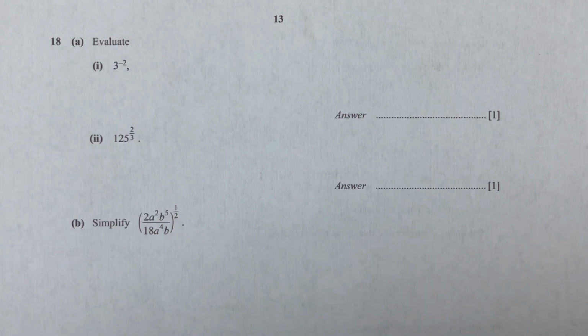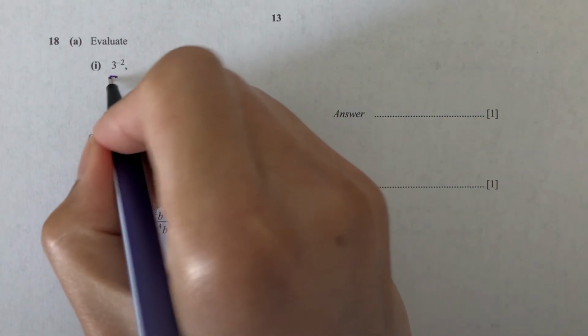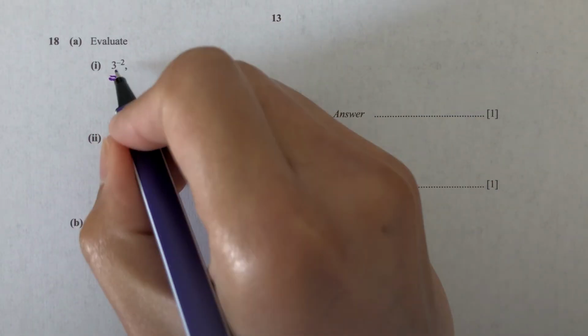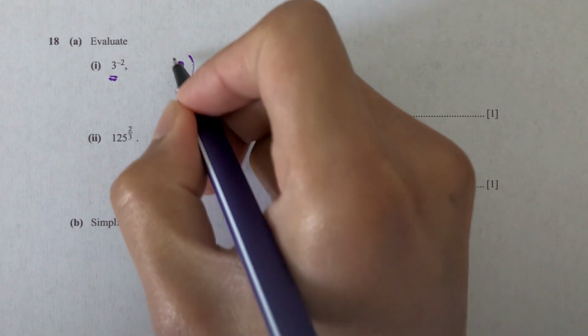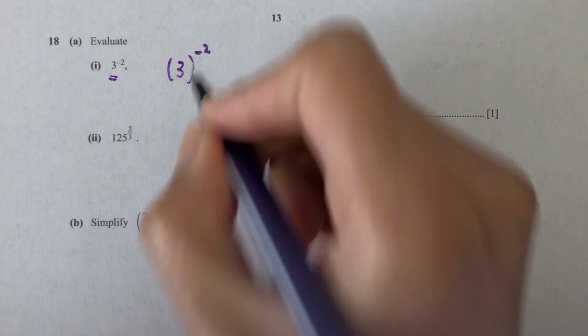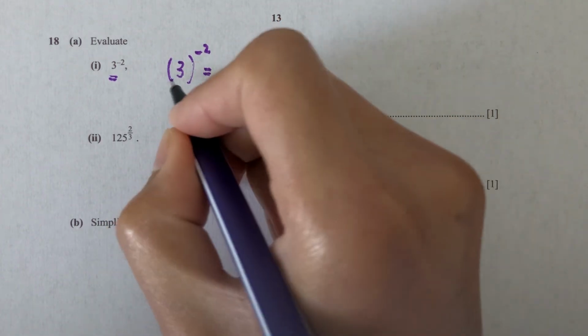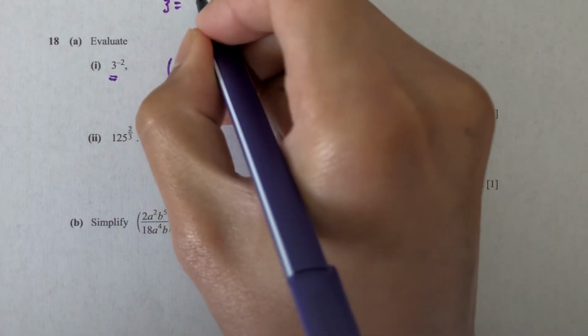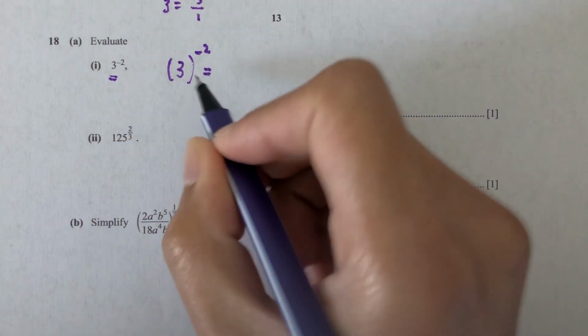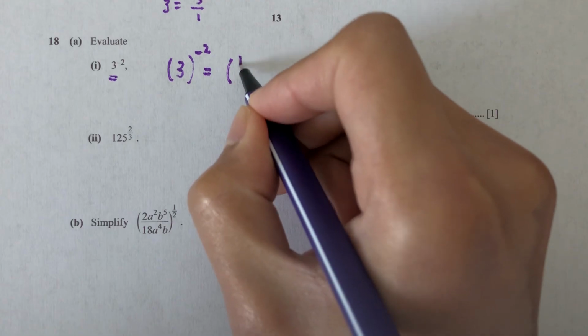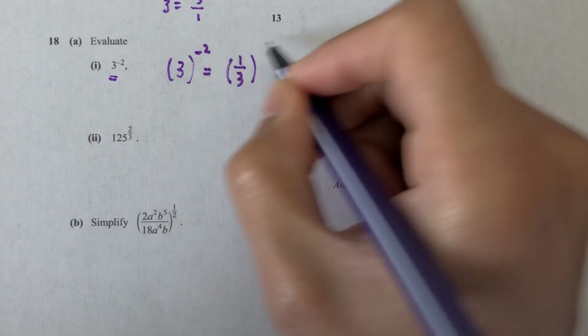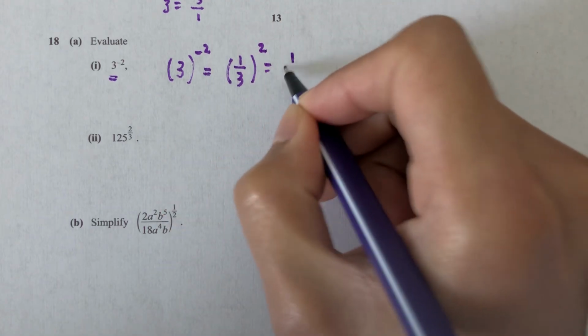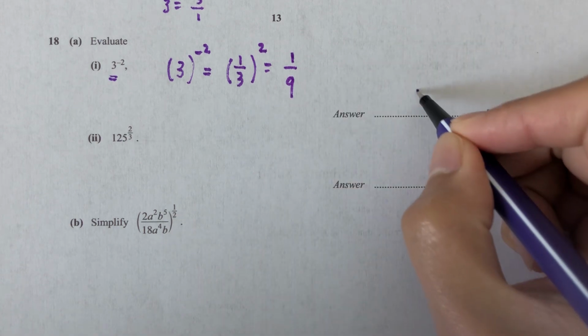Question number 18, part A: evaluate 3 to the power of minus 2. When we have this, we can make the power positive. 3 is basically 3 over 1, so if you flip it, it becomes 1 over 3, and the power becomes positive, which gives 1 over 9. And that's your answer for part 1.